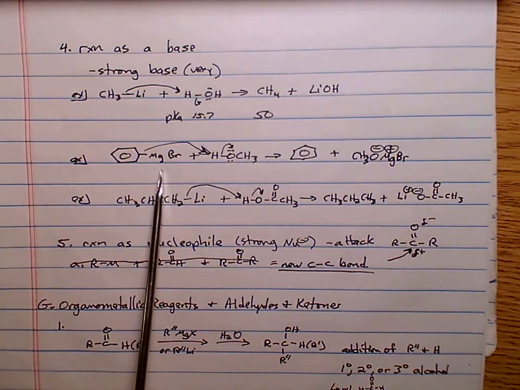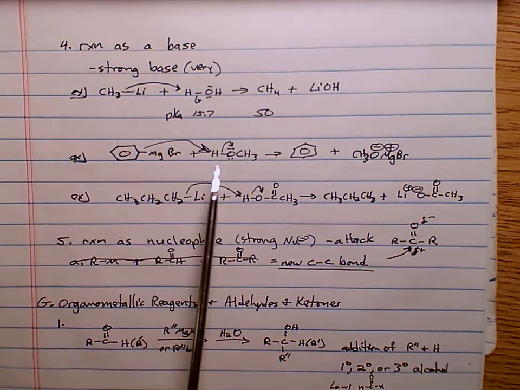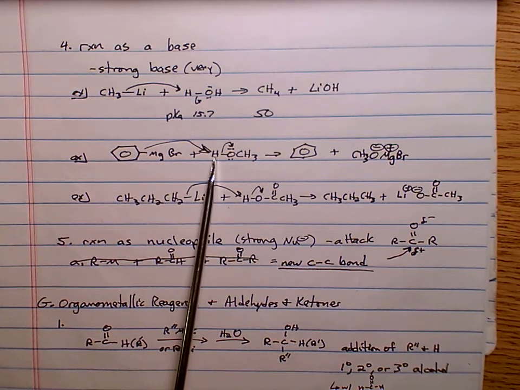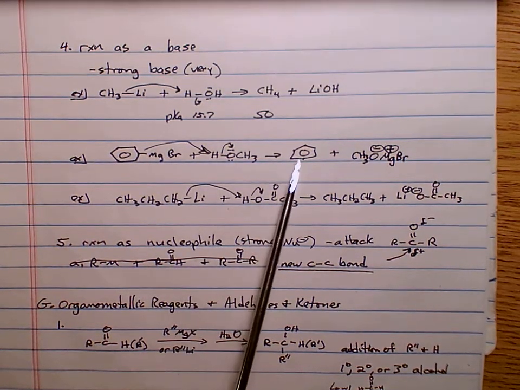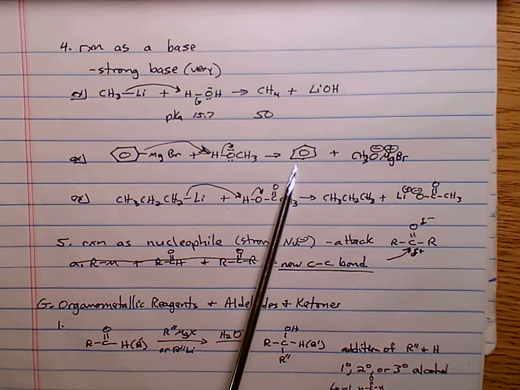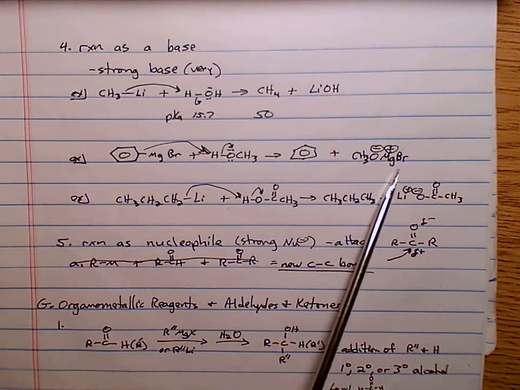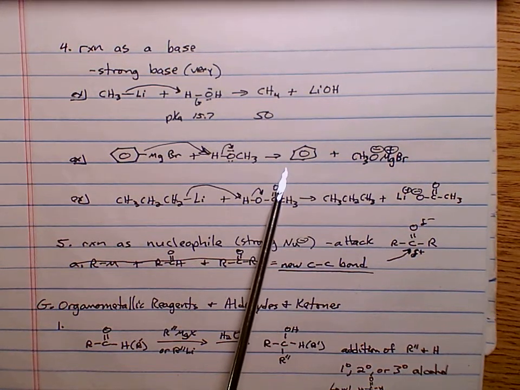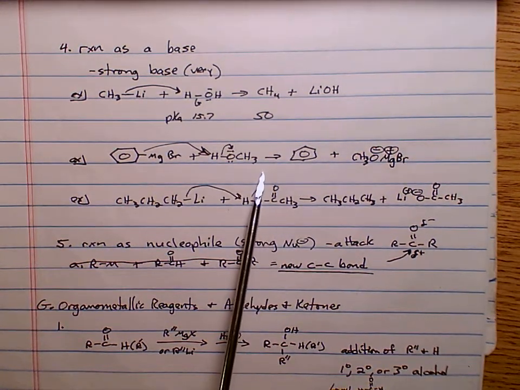If you have an organometallic reagent, a Grignard here, and there's any alcohol around, that carbanion is going to attack that hydrogen and make this benzene ring, and you get this beast right here. And no, you don't want to make benzene. You probably started with benzene.